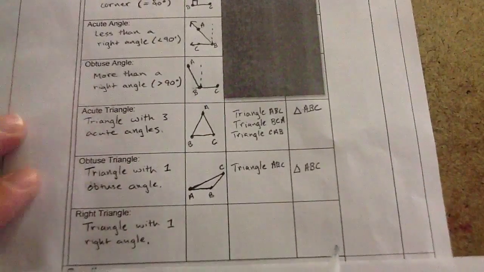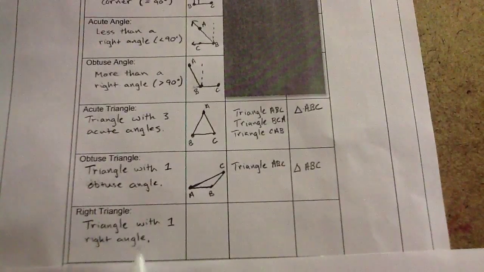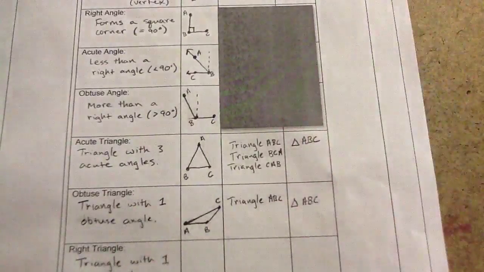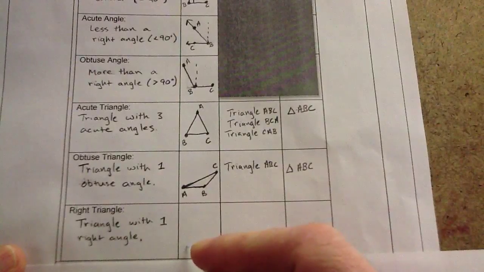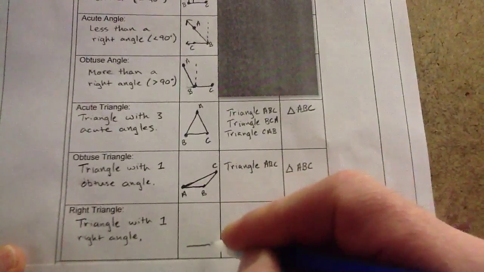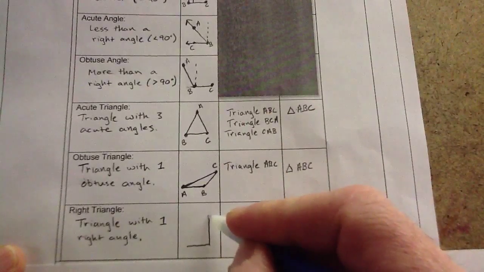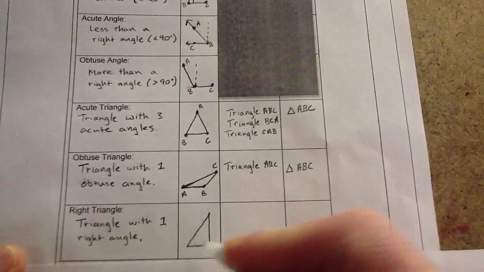And then finally we have a right triangle. Well, a right triangle is a triangle with one right angle. We go back up to right angle, remember, it's got that little box in there. So let's draw that. So let's draw our baseline and draw our right angle. Now to make this a triangle, we need a third side. So we're going to connect these two endpoints.